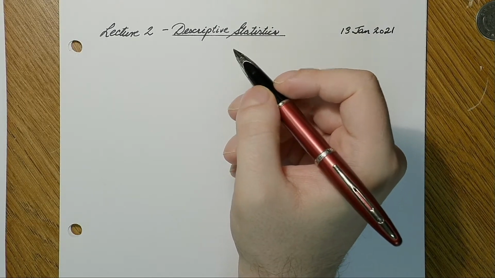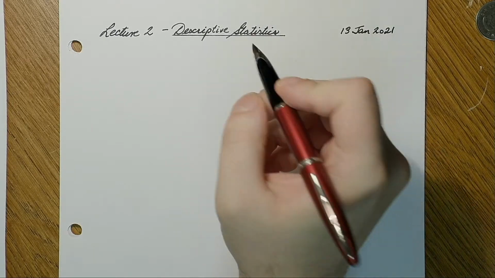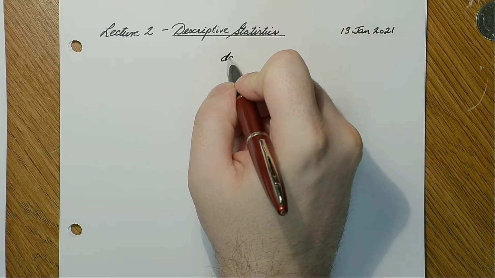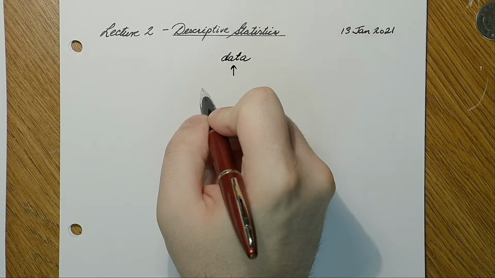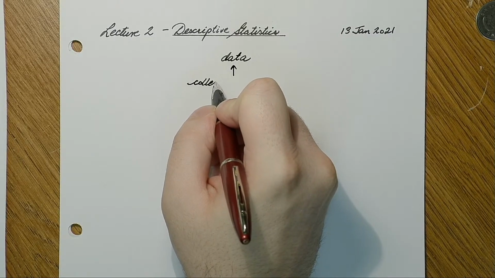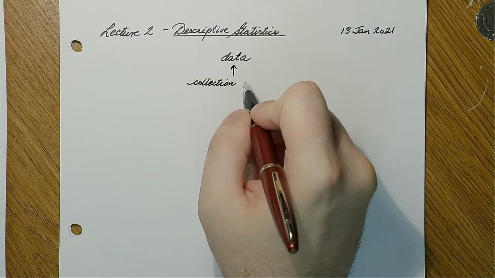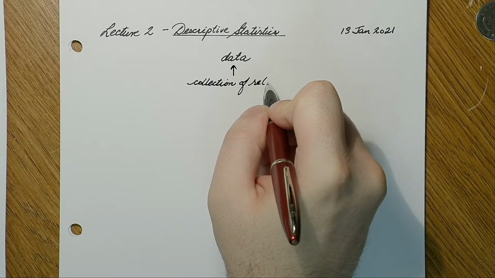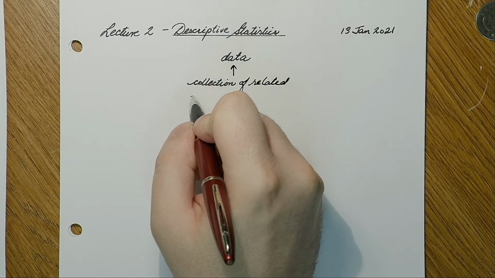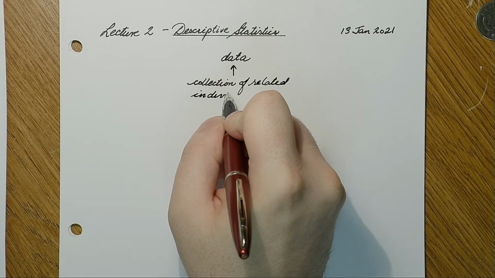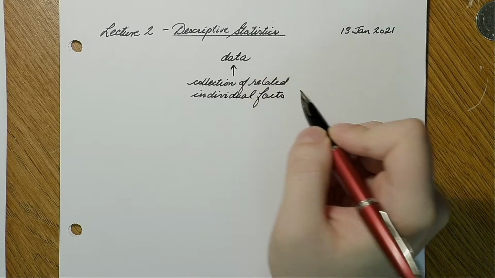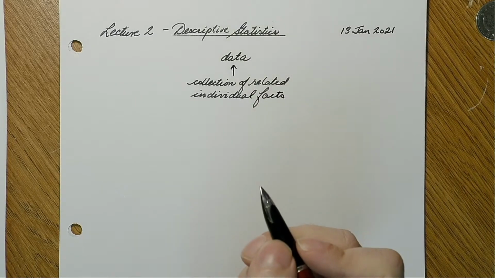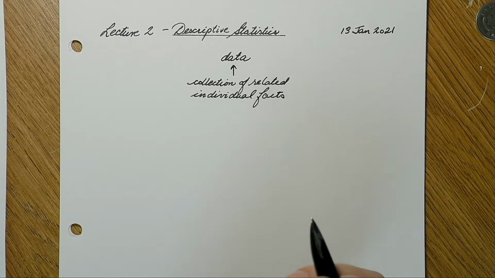So, the main reason why we're all here is because of data. And what data is, it's a collection of related facts. Data is something that we measure, we collect, we report, and we analyze.